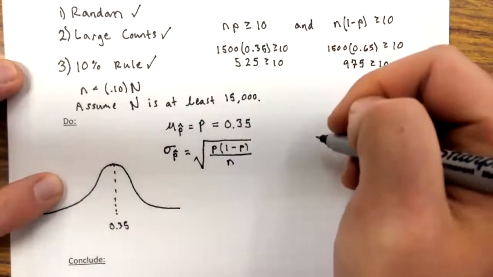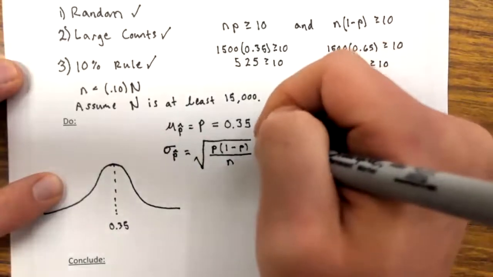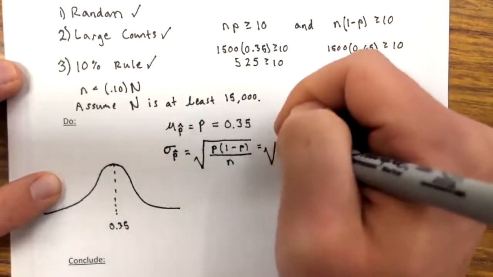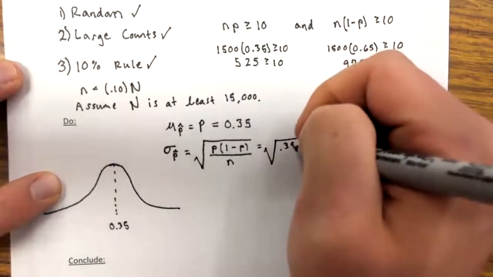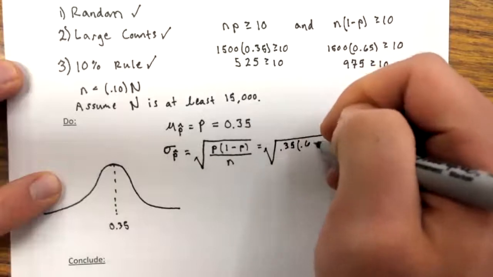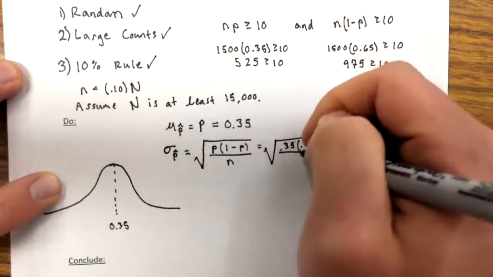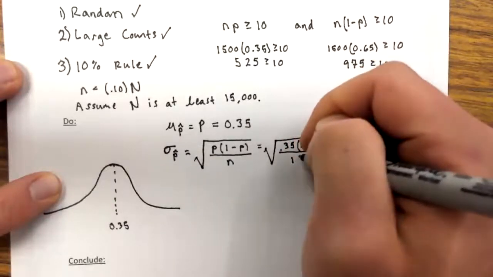So let's plug in some values here. Standard deviation would then be equal to the square root of 0.35 times 0.65, all divided by 1,500.